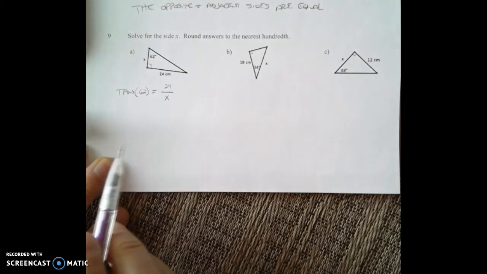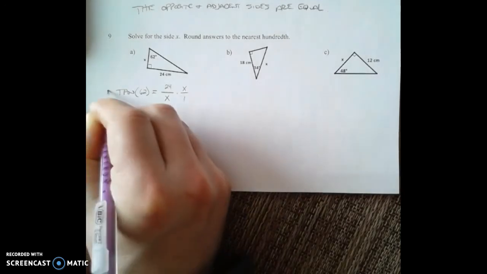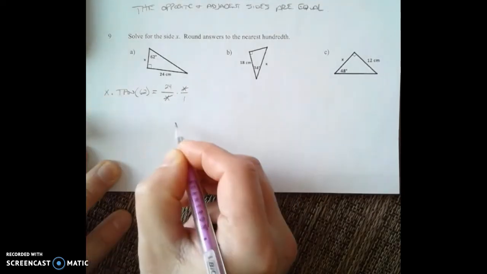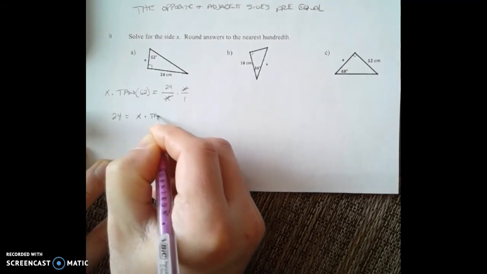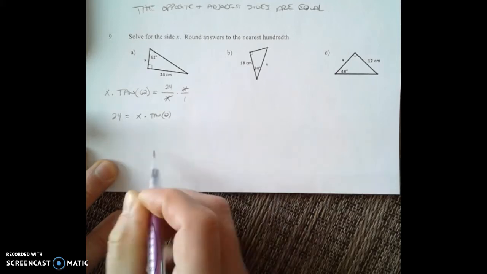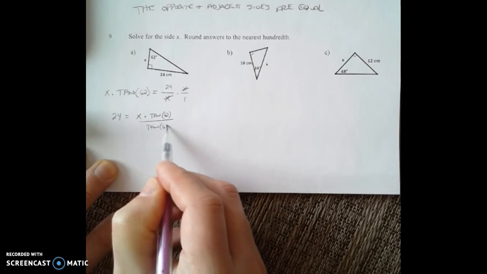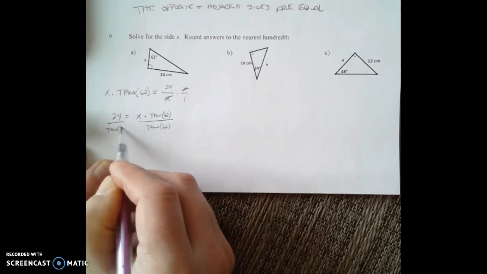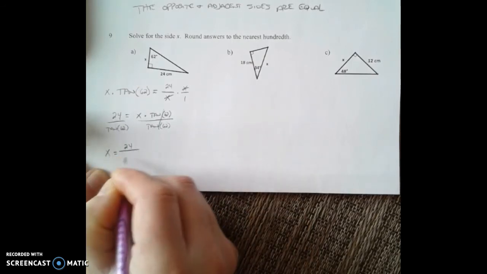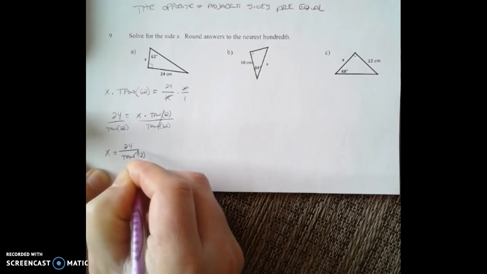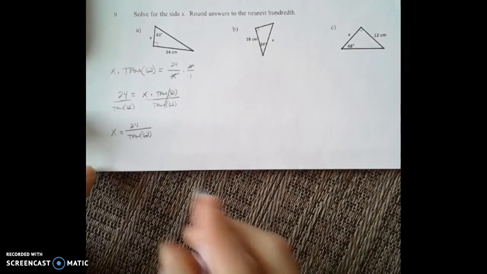Okay, so this is going to be slightly different than what we did before. If we multiply each side by x, well, these x's are going to simplify. So 24 is going to equal x times the tangent of 62. But again, we're trying to get the value of x. So now we're actually going to divide each side by the tangent of 62. And now these will simplify. So x is going to equal 24 over the tangent of 62. Okay, and so this is what we're actually going to punch into our calculator to get that value for x.